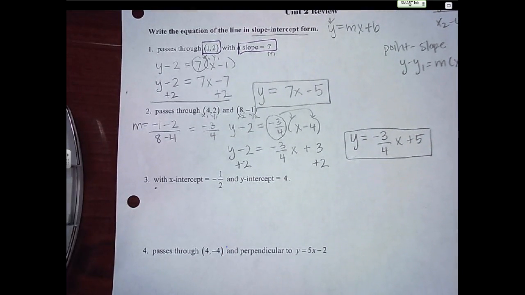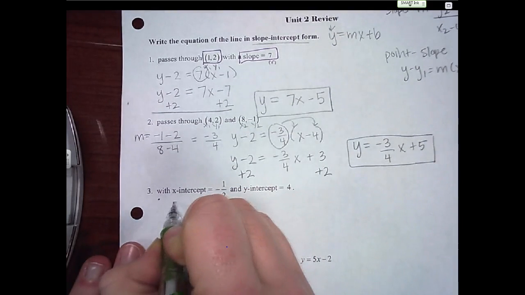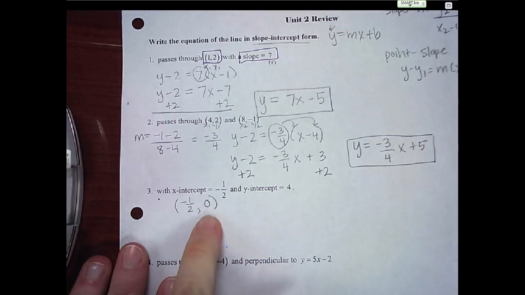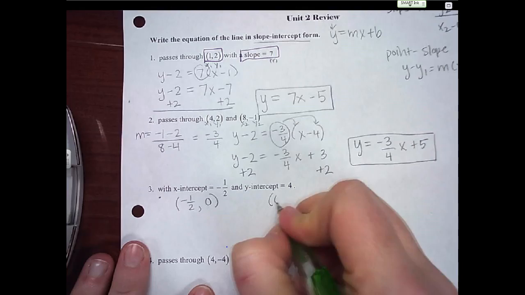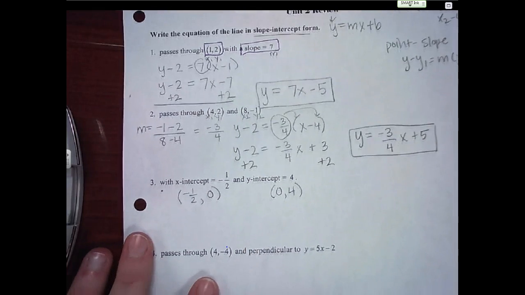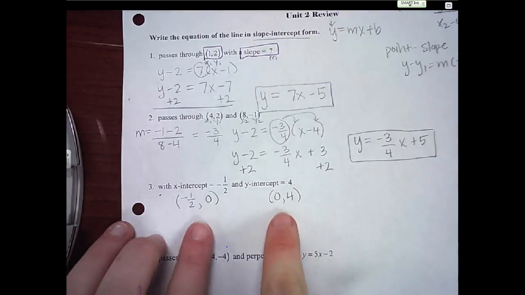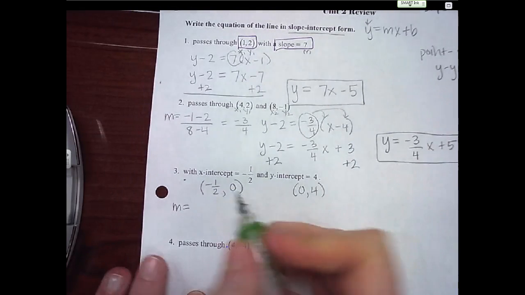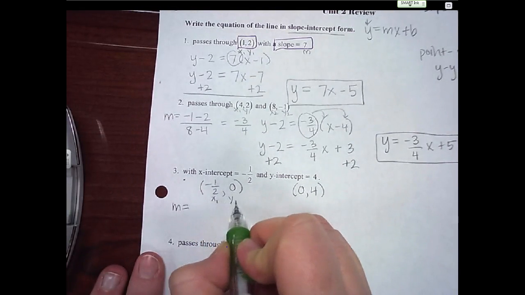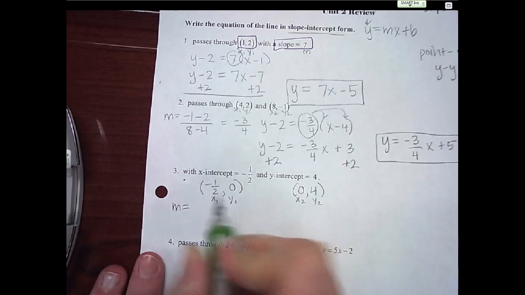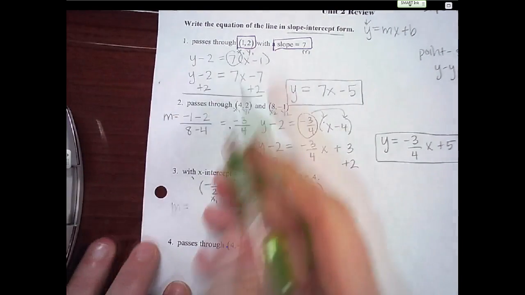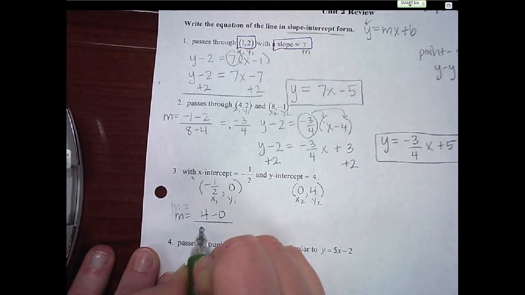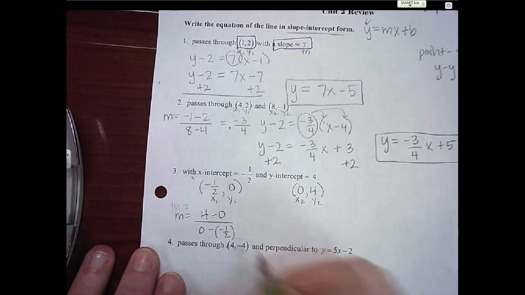Okay, number 3. I have an x-intercept. Now, when you see x and y-intercepts, I want you to write them immediately as points. Okay, x-intercept means the y value is 0. y-intercept means the x value is 0. Okay, so again, just like the one before, I have two coordinate points. I want to find the slope. So m equals y2, if you want to label these, do that: x1, y1, x2, y2. So m equals 4 minus 0 over 0 minus negative 1/2.